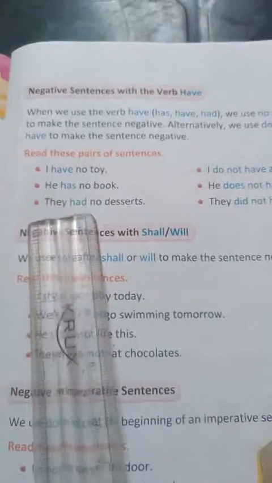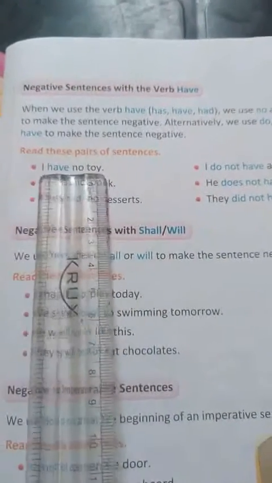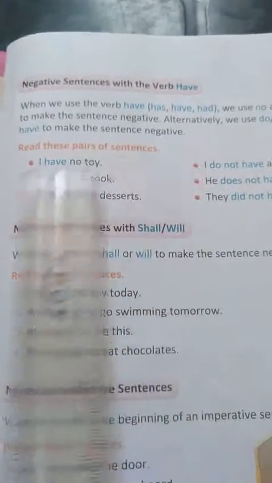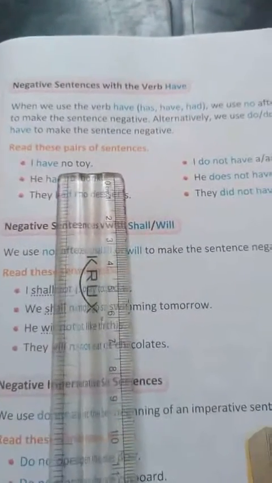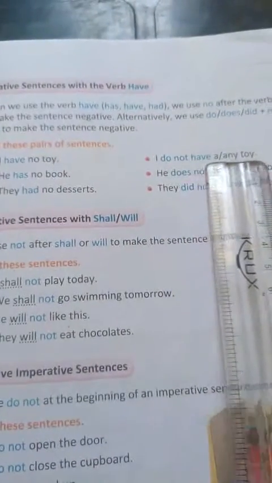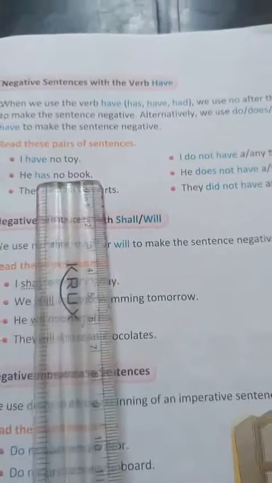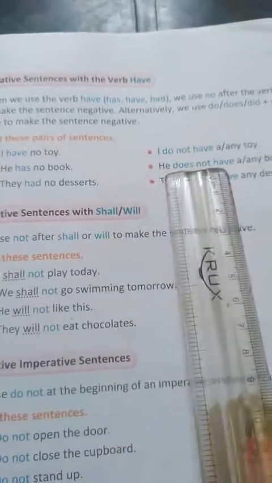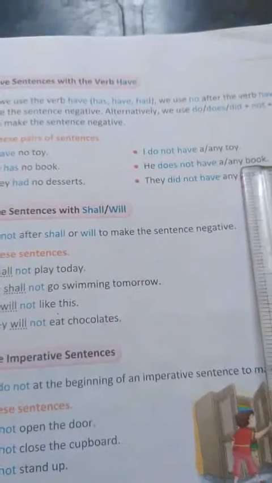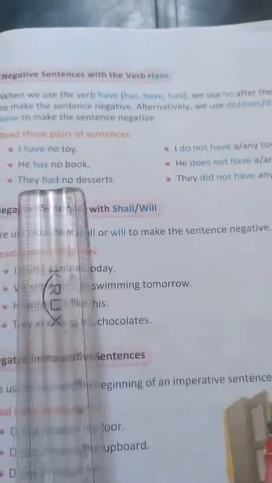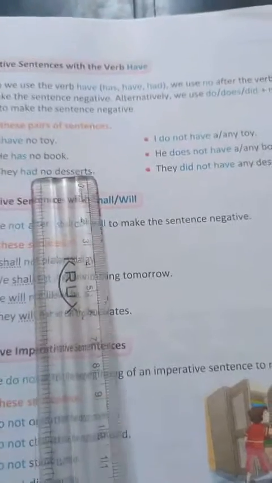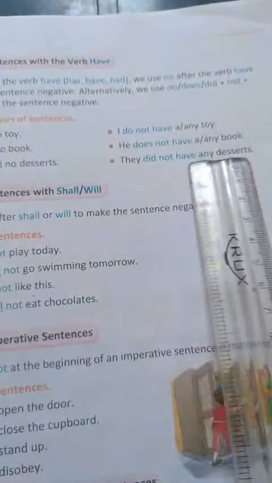Read this pair of sentences. I have no toy. I do not have a toy, or I do not have any toy. He has no book. He does not have any book, or he does not have a book. They had no dessert. They did not have any dessert.